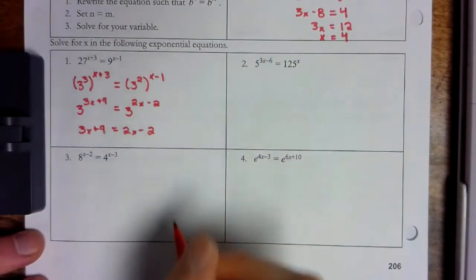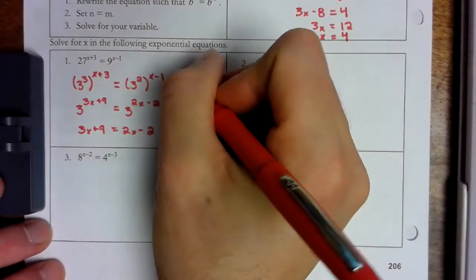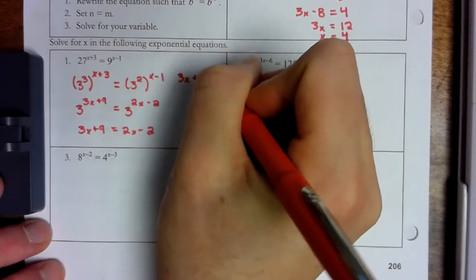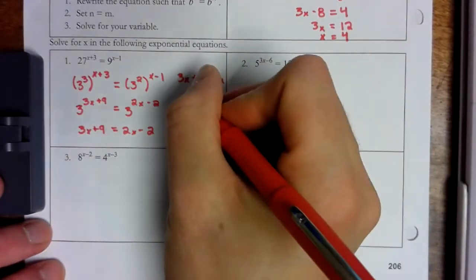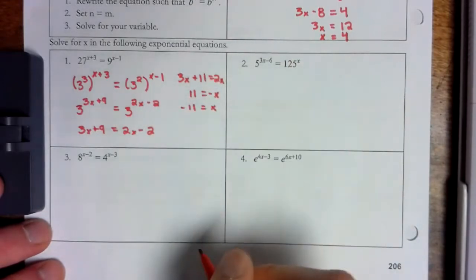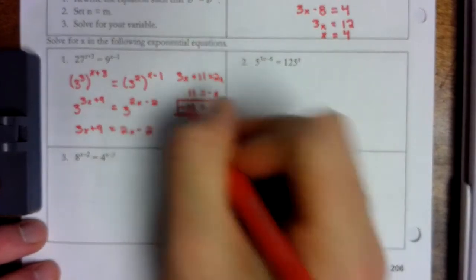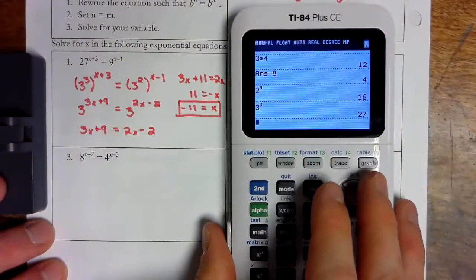Now we have that common base, and I can take those exponents and set them equal to each other. And then once again, once we're here, the solving is pretty easy. So I can add 2. So I have 3x plus 11 equals 2x. I can minus 3x, so I have 11 equals negative x, and divide by negative 1, and x equals negative 11.